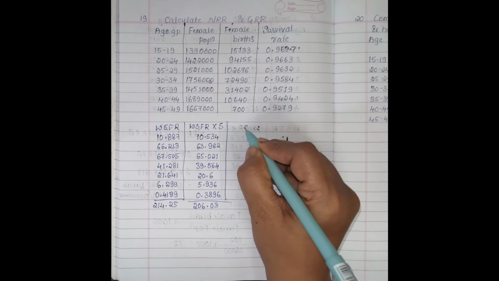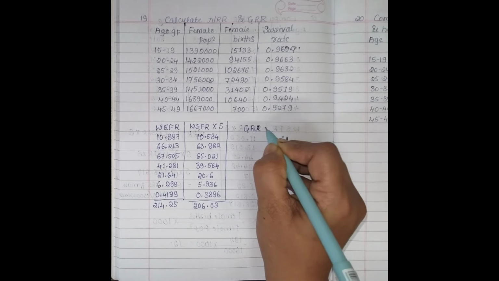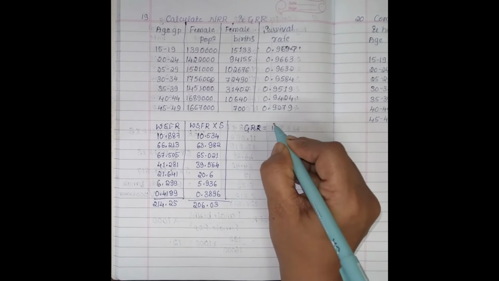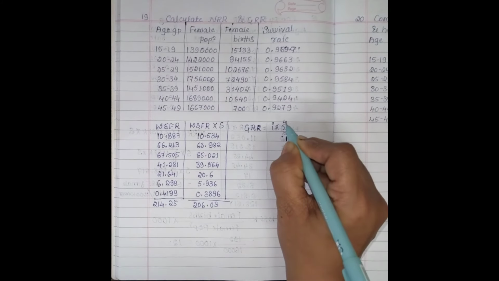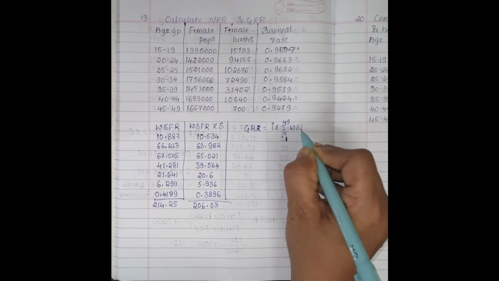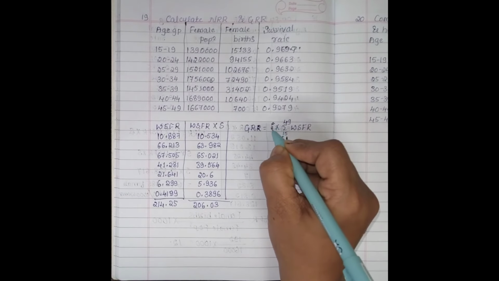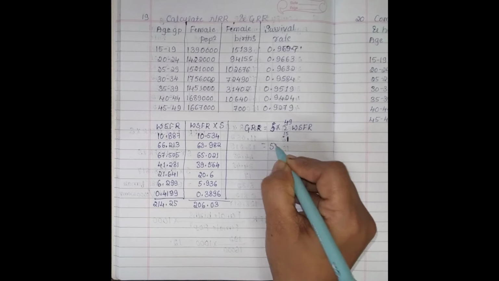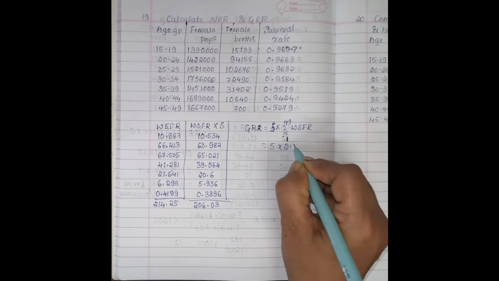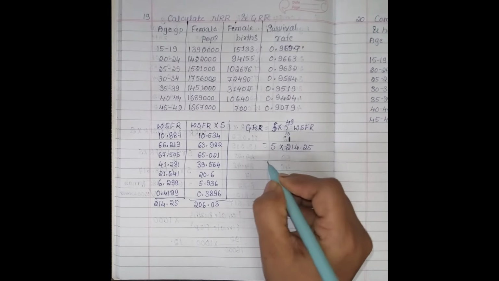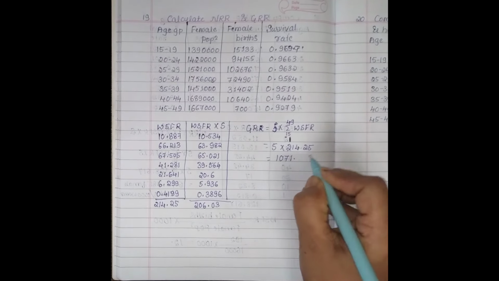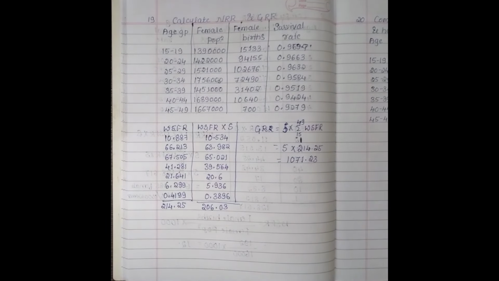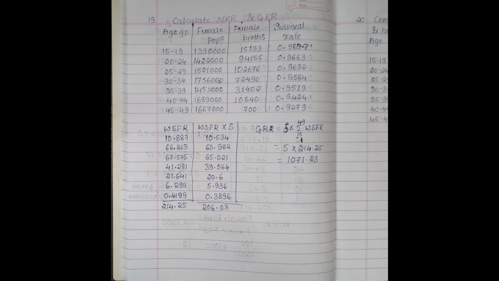You already know how to calculate, but in this problem they have given both GRR and NRR. GRR is I into summation of 15 to 49 WSFR. Instead of I, I will take 5. 5 into 214.25. Then the answer you are getting is 1071.23 female births per 1000 women.